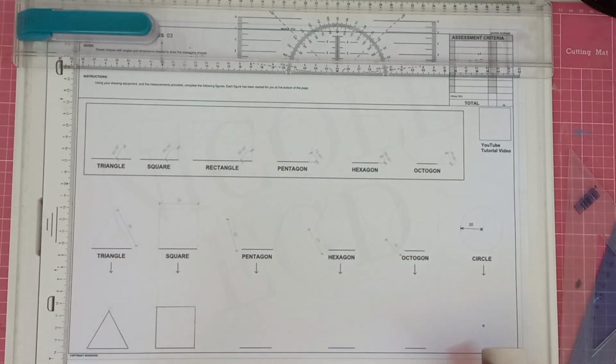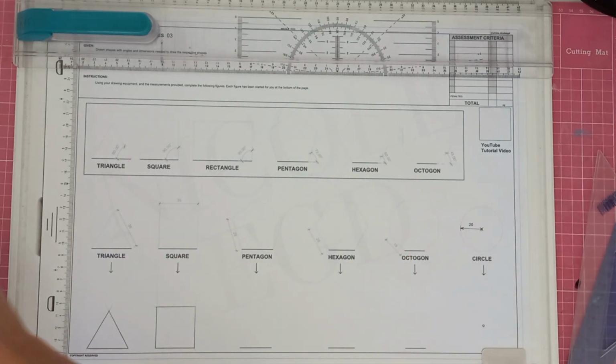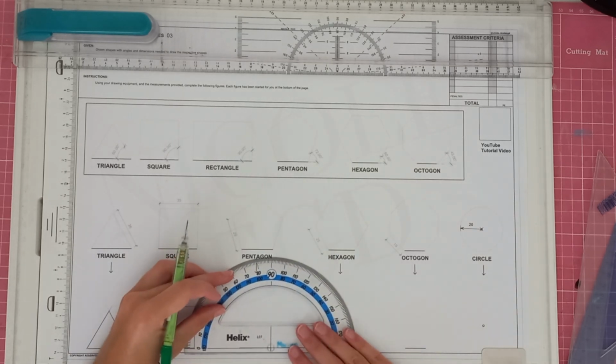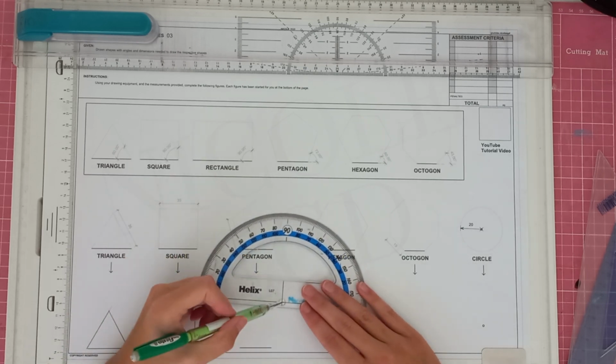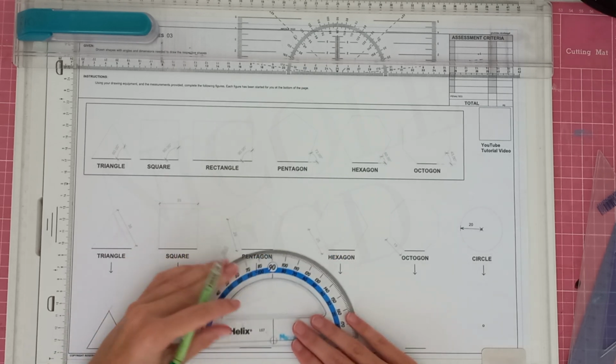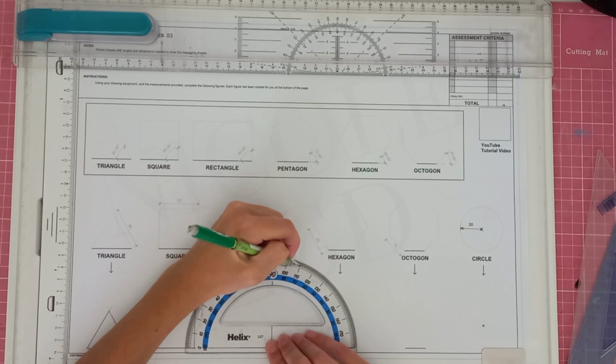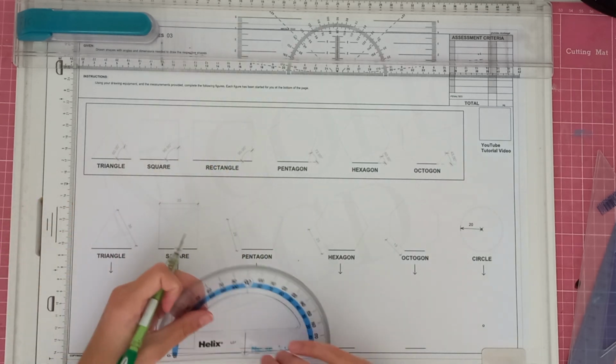So from the base, when we are drawing a pentagon, we measure an angle of 72 degrees. Okay, so you're going to line your compass up at the edge, so this circle point must be touching this edge here. It's very important to remember that. And then you're going to look up here for 72, so there's 71, 72. Okay, you can see we've done that.